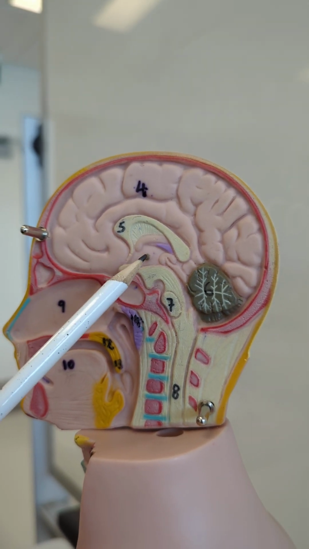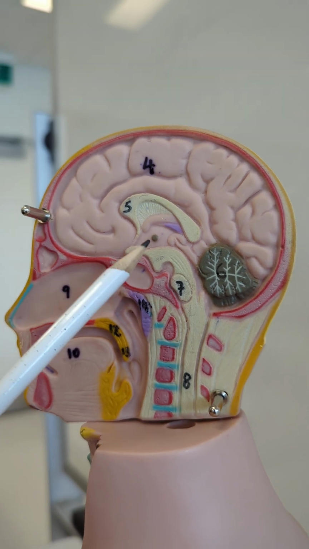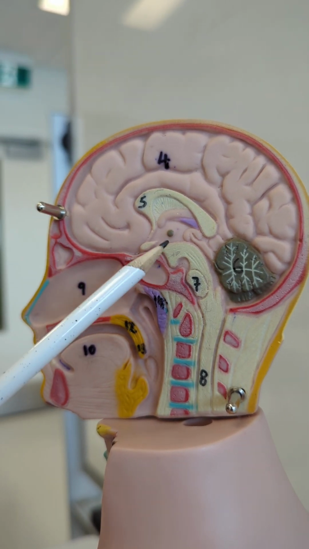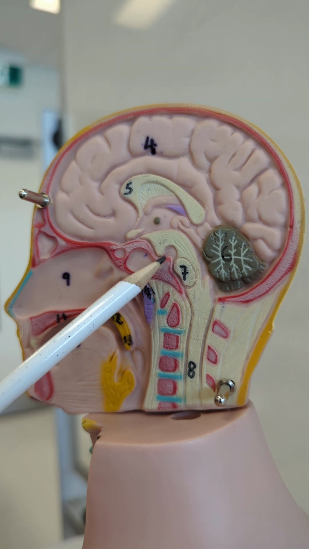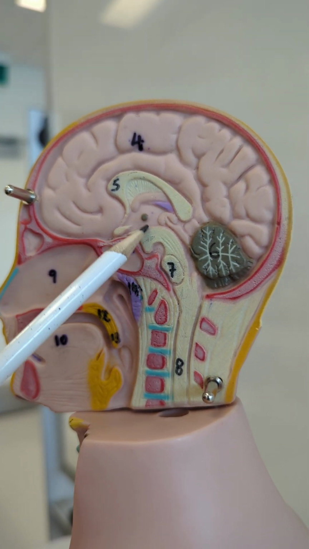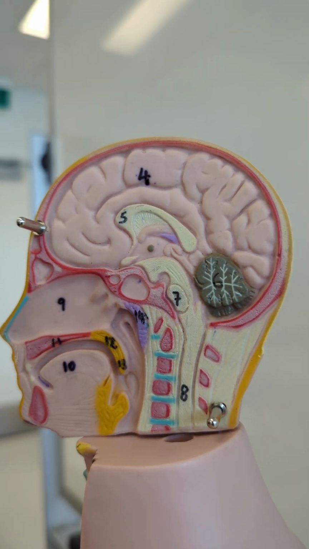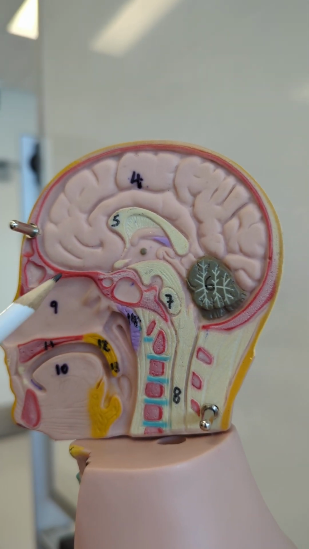Right underneath is where you'll find the ventricles, the thalamus, the pituitary gland right there, the hypothalamus, so on and so forth. The ventricles themselves connect to the third ventricle, the fourth ventricle, through the various duct systems. This is where we have the CSF that's going to surround the central nervous system for buoyancy and protection purposes.